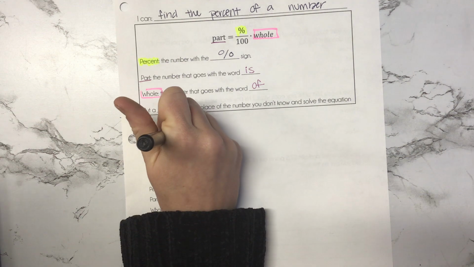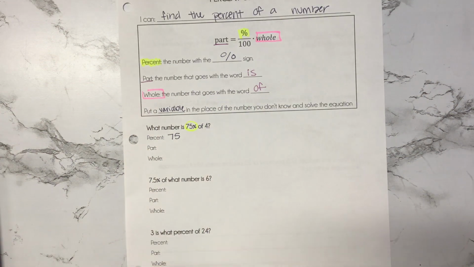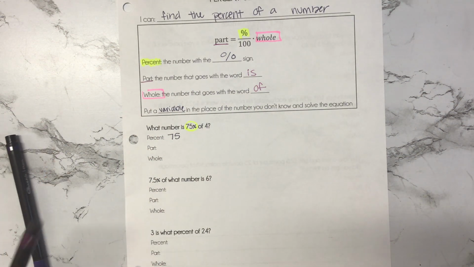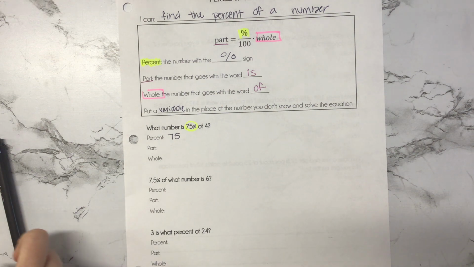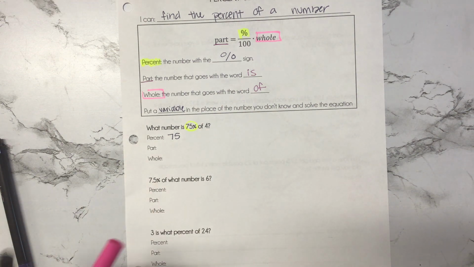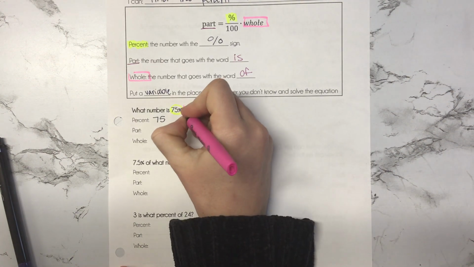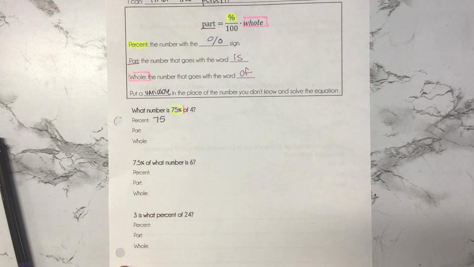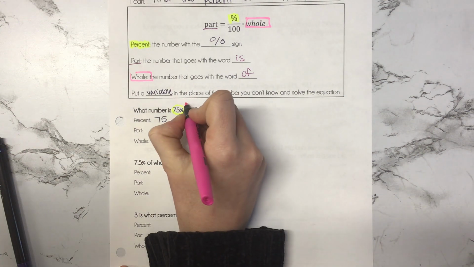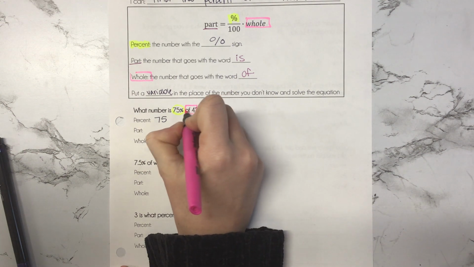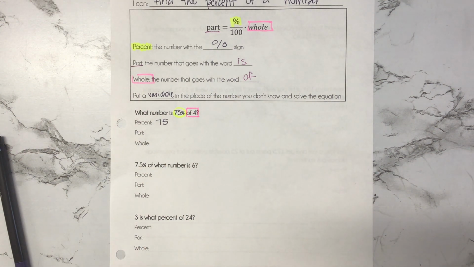So 75 is my percent. Then I see that it says of 4. Of can't go with 75 since that's already being used as our percentage. So of 4. Okay, of is the whole, so it's out of 4.